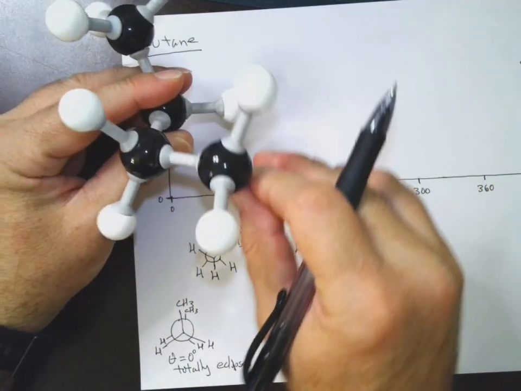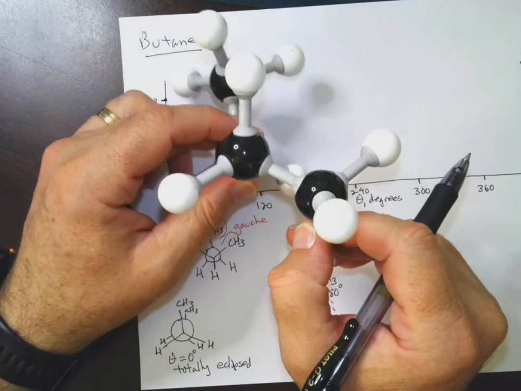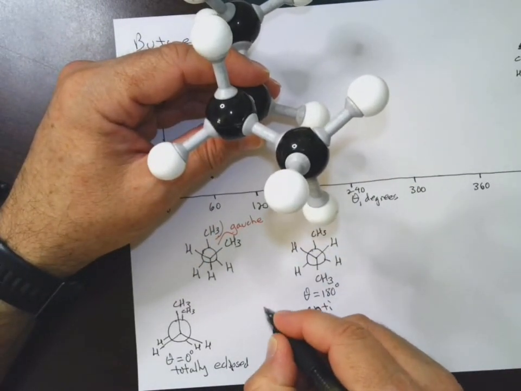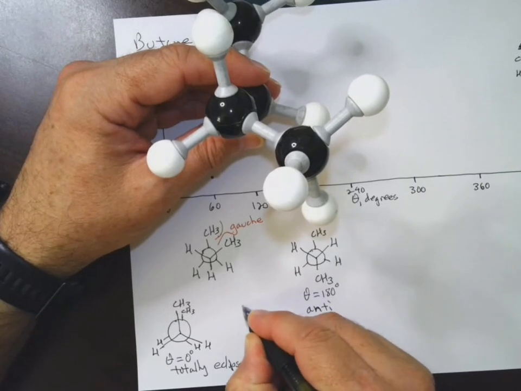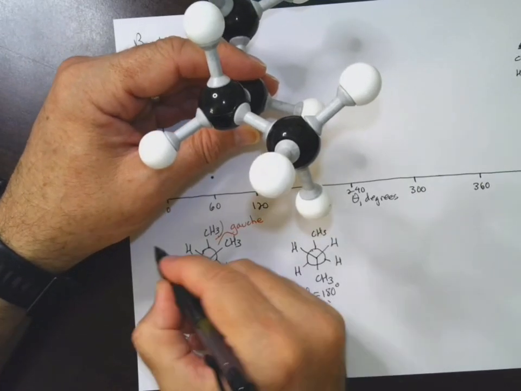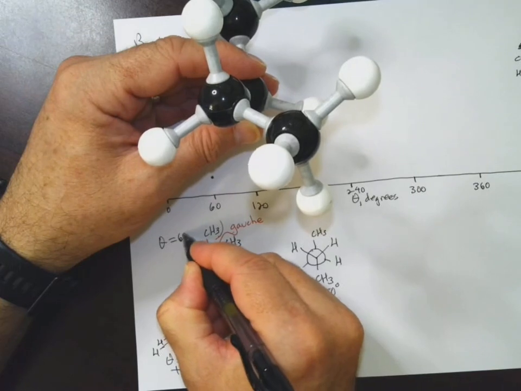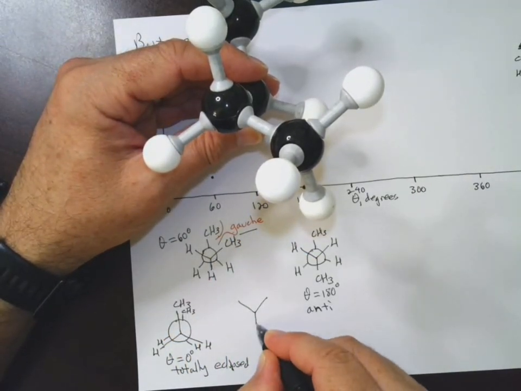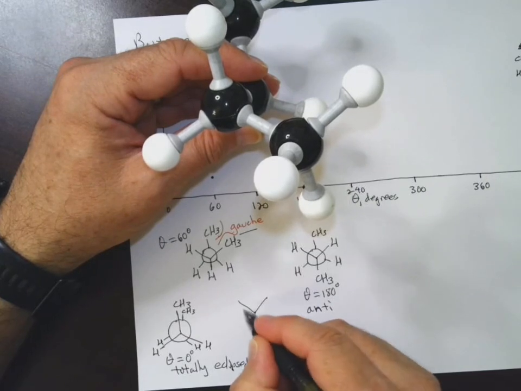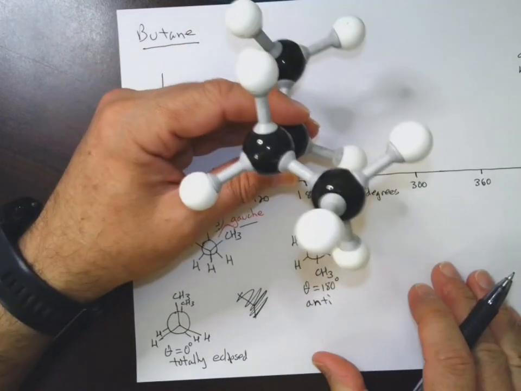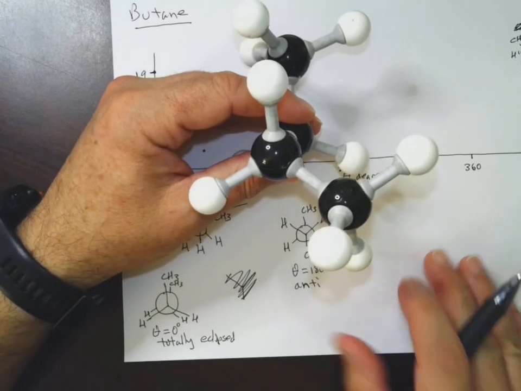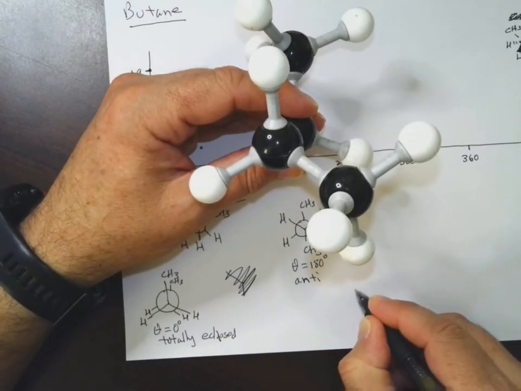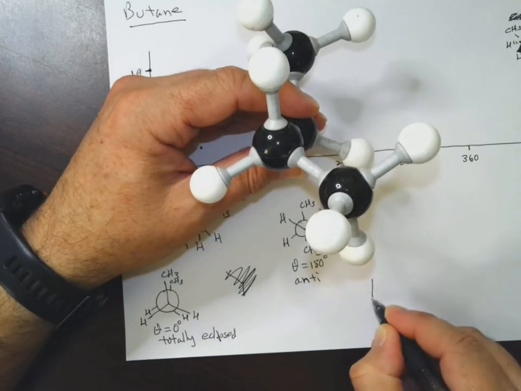And then I'll go to my next eclipsed conformation. Let me draw this down here. So this is theta equals 60 degrees, and it's gauche. What did I do? Oh, I messed that up. Sorry. I'm going to have to draw it over here, actually.